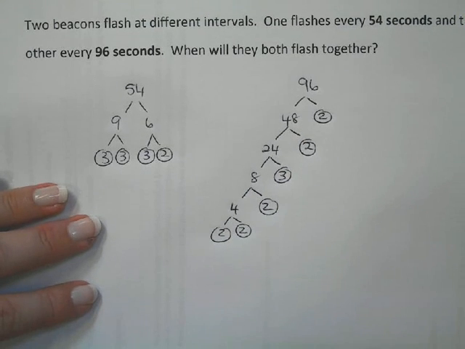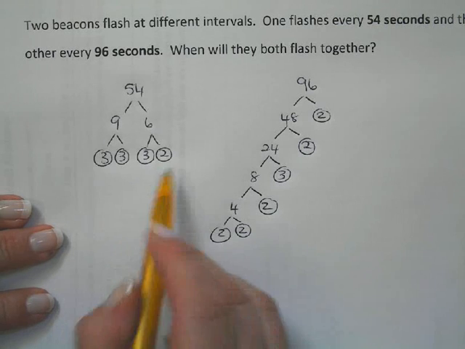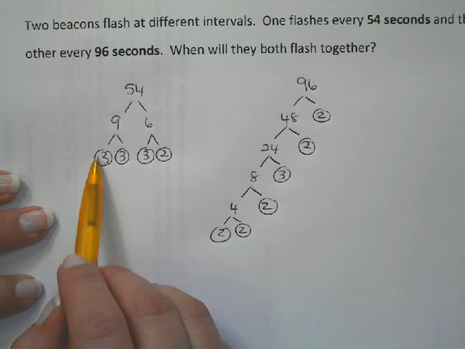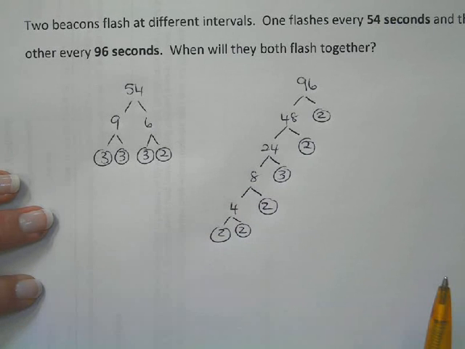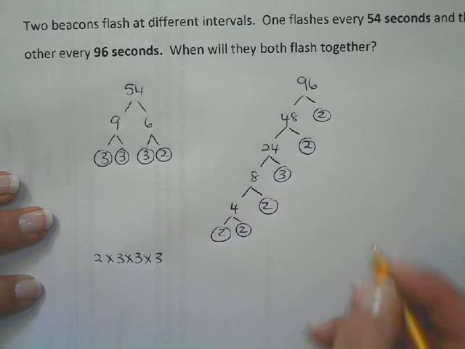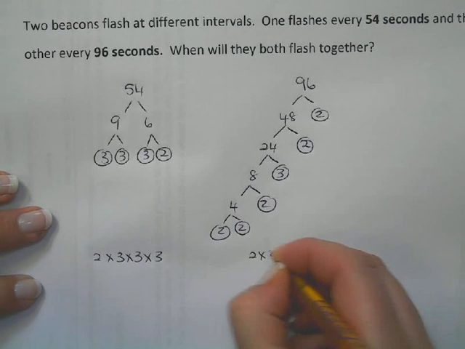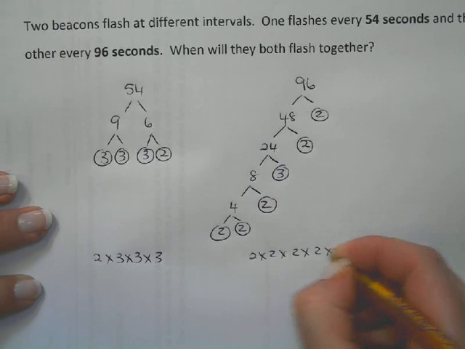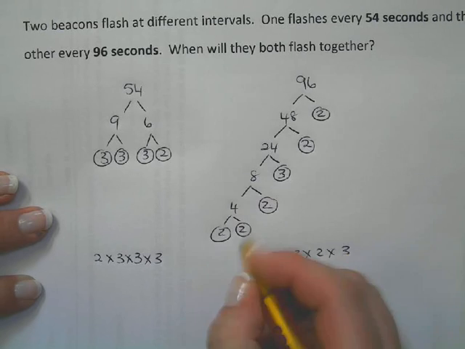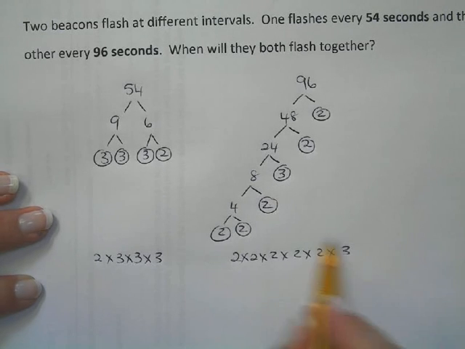The next step is you want to write your numbers as a product of prime numbers. In other words, just rewriting these numbers that you circled with a multiplication sign between them. I would advise you to do it in ascending order. And you want to make sure that you don't miss out any of your prime numbers.